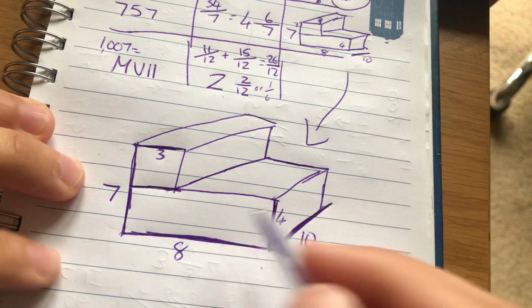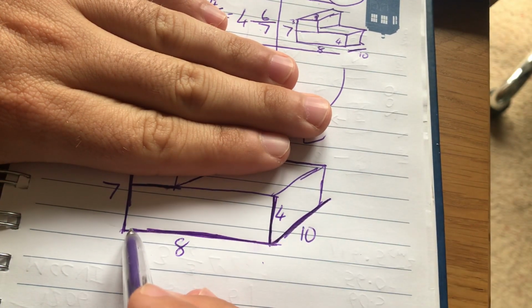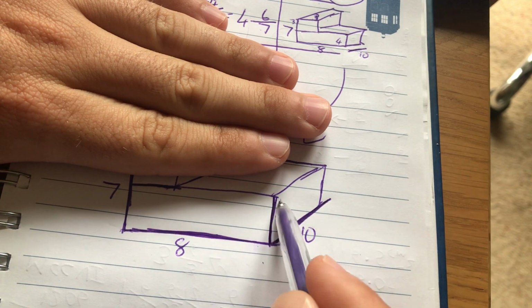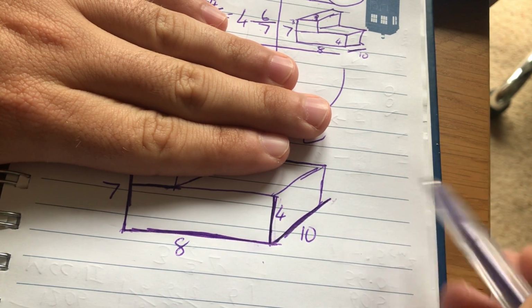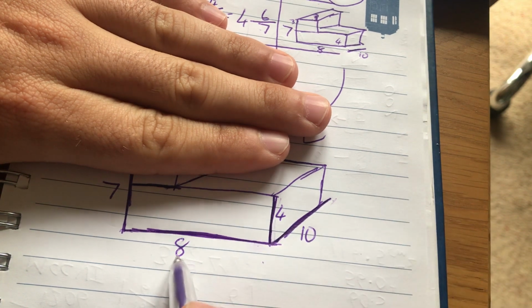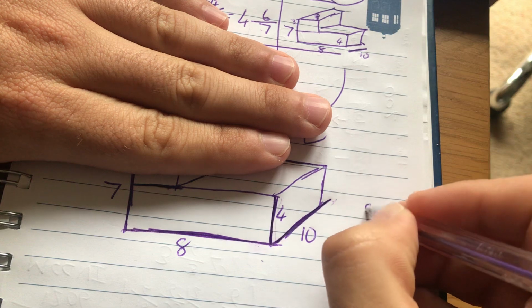So this one at the bottom, I'm going to forget that for a minute, is 8 by 4 by 10. We can work that out. So what should we do first? I think maybe 8 times 10. So 8 times 10 is 80.